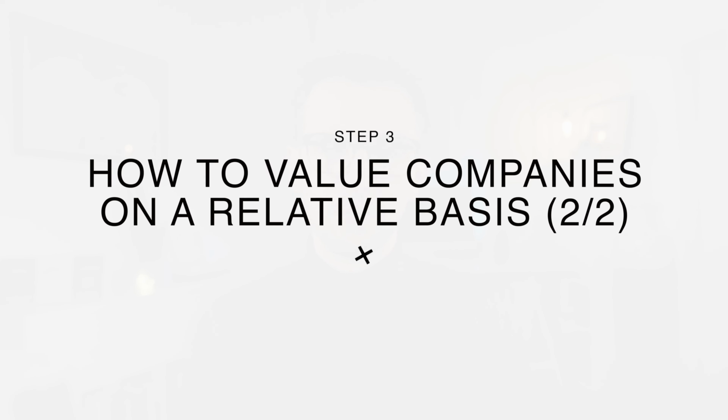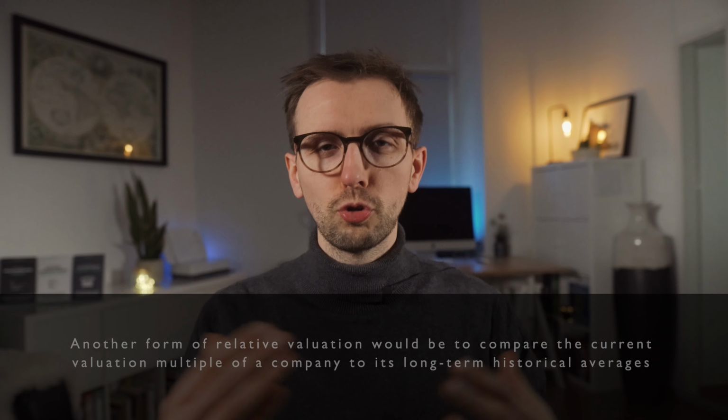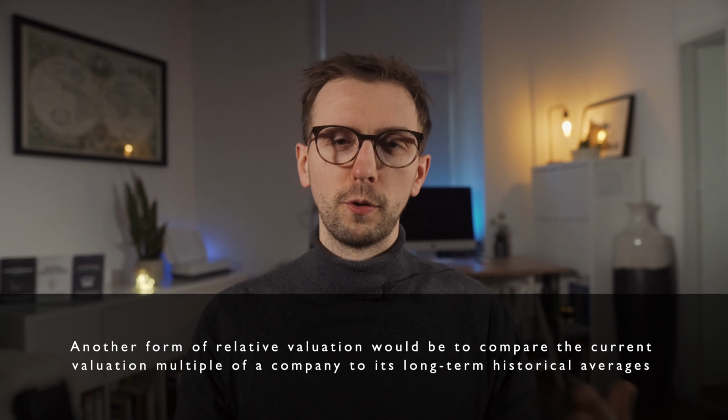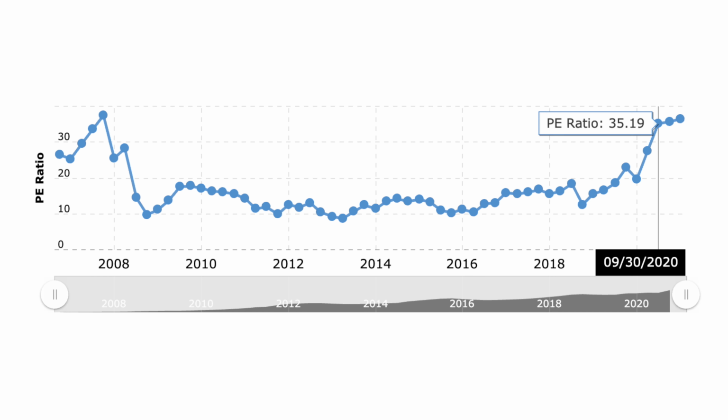Another form of relative valuation would be to compare the current valuation multiple of a company to its long-term historical averages. You could then decide whether the current valuation is high or low relative to its history. For example, the following graph provided by macrotrends.net shows that Apple's current PE ratio is relatively high compared to the previous 15 years.